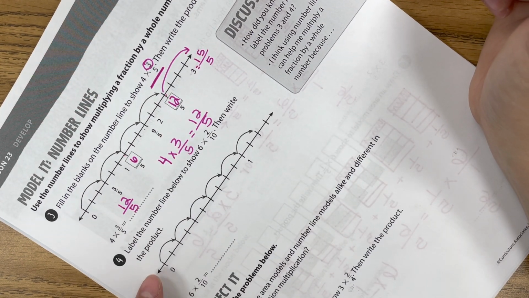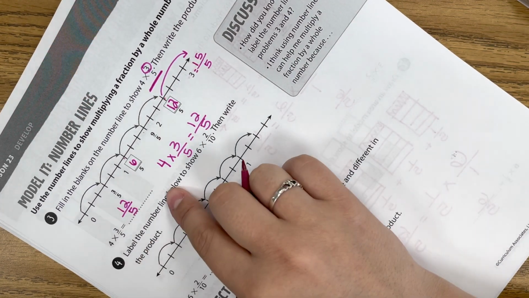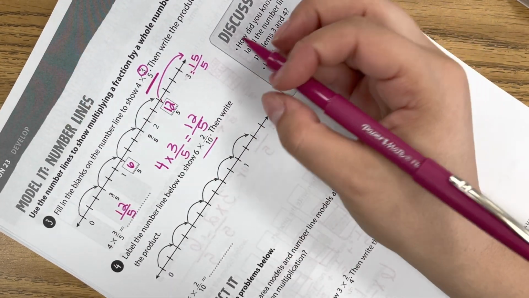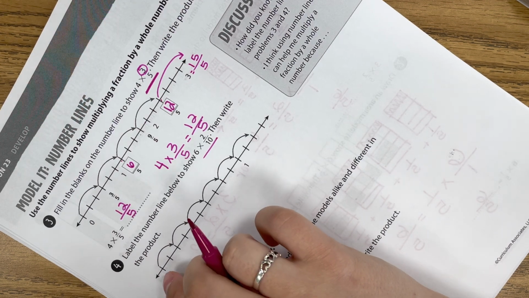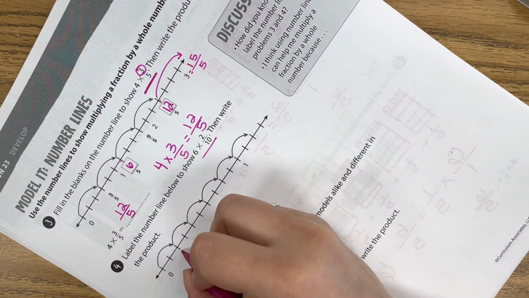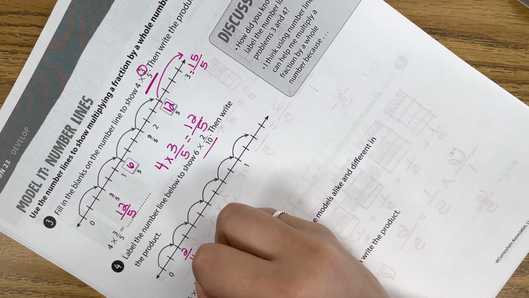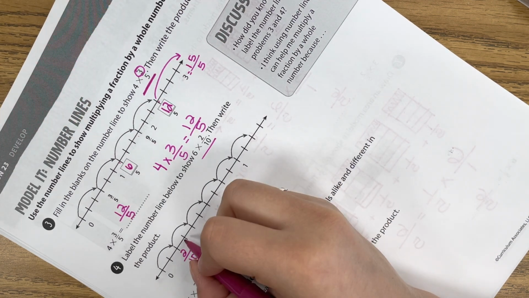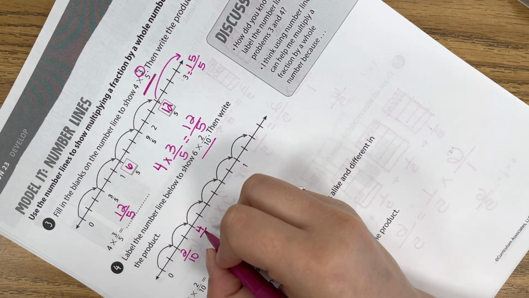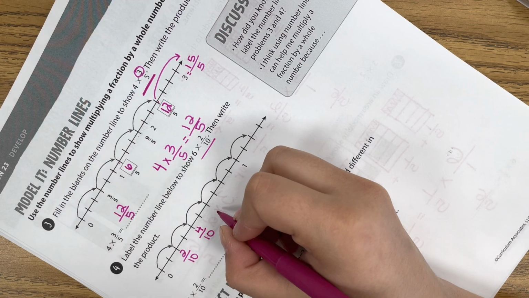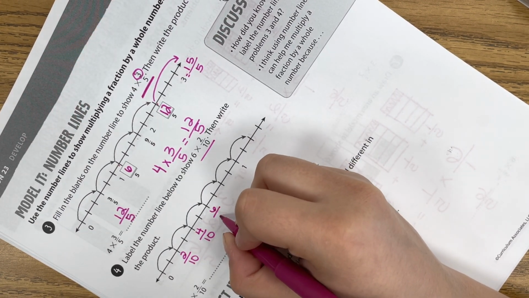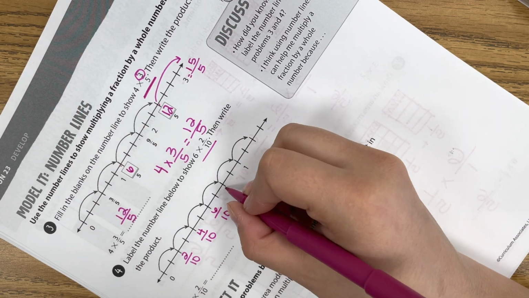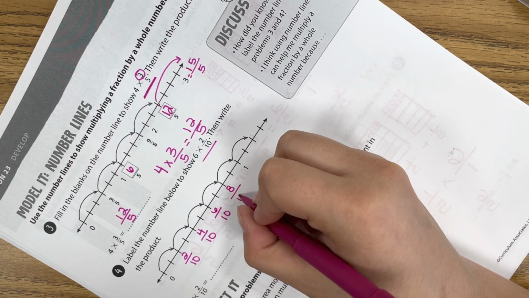And now this one, they want us to label the number line to show 6 times 2/10. So instead of going up by 3/5, we're going to go up by 2/10. So if we look, we have 1, 2 jumps, so this would be 2/10. 2 more jumps, so 1, 2 would be 4/10. 2 more jumps would be 6/10. So our numerator is just counting by 2s. 2 more would be 8/10.